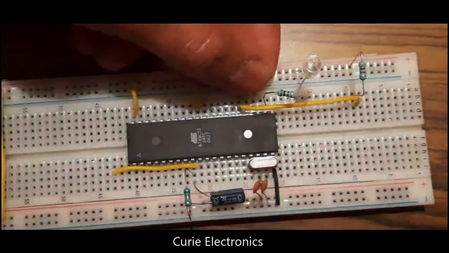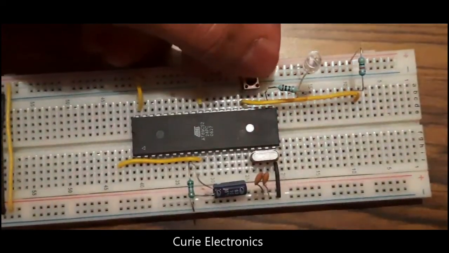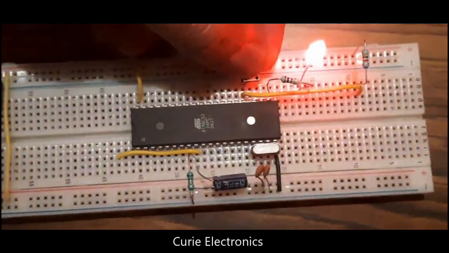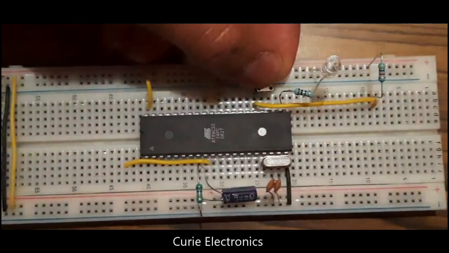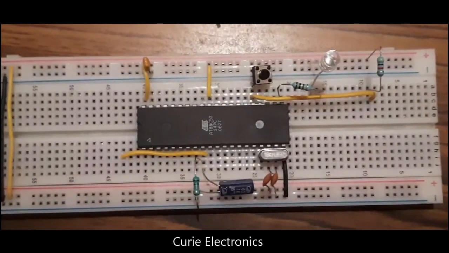I hope you understood how to write this basic program and run it. In the next video, we will learn about interrupts: how to write an interrupt subroutine and make use of the microcontroller interrupt function.